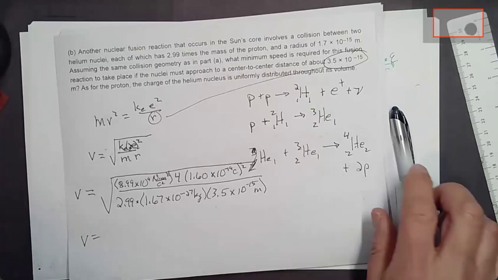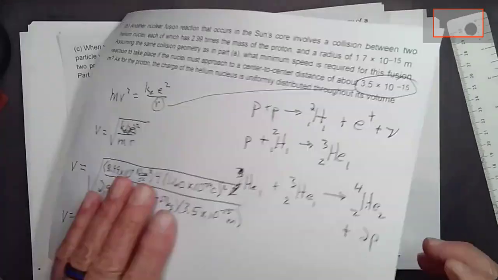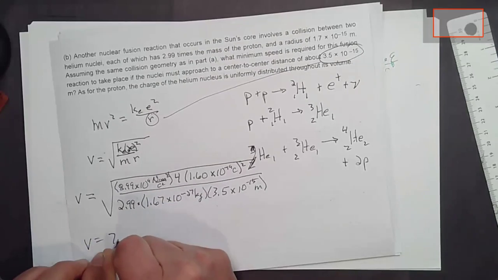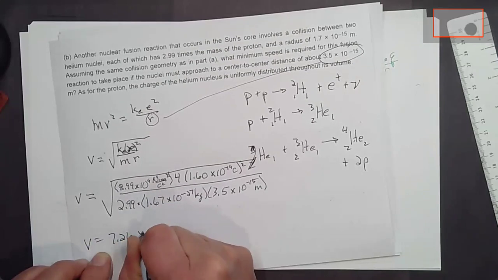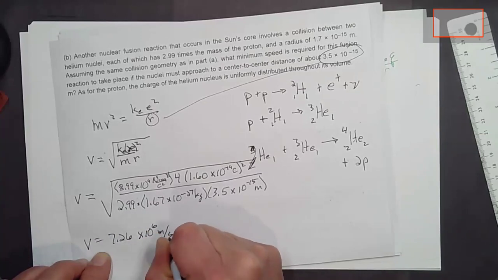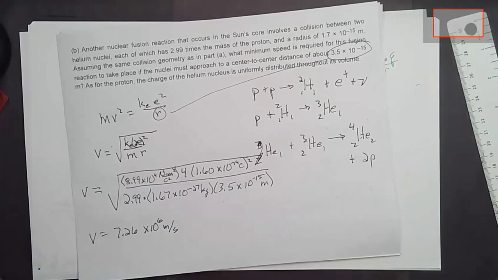And what do we have for the other speed? 7.58 times 10 to the 6th. For this one, I have 7.26 times 10 to the 6th meters per second. So not that different, actually.